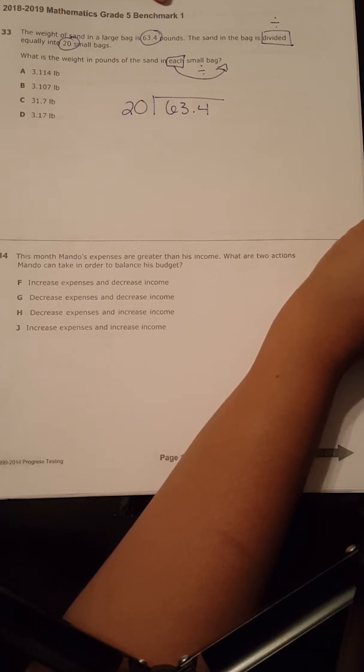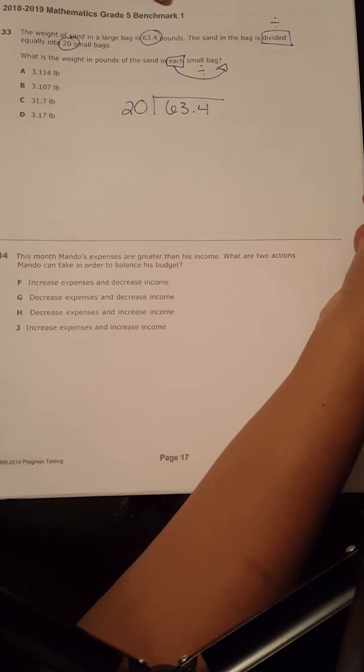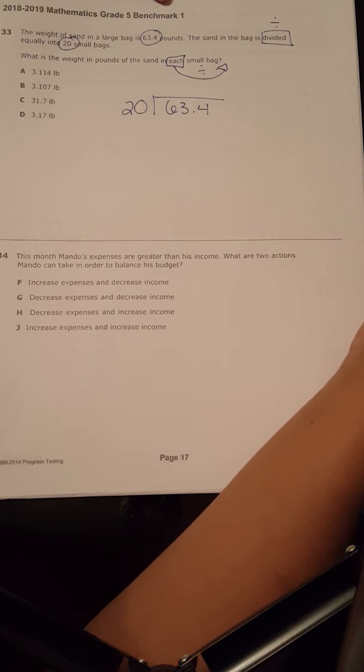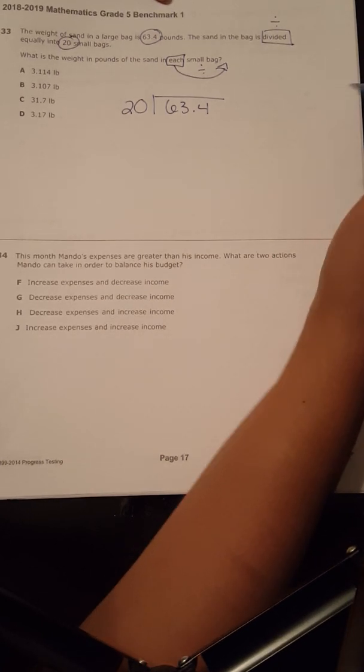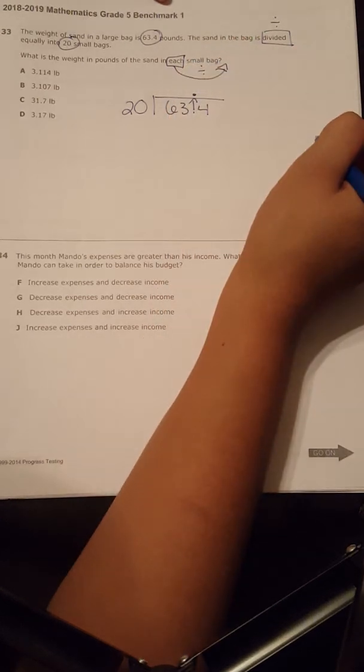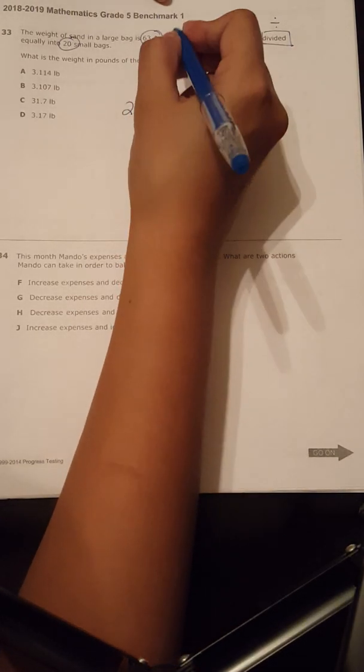Now you can write your multiplication facts of the 20 here if you choose to and if it makes it easier for you. But I personally am going to use my multiplications of the 2's and just add a 0 at the end. This is a set it and forget it problem. I'm going to set that decimal and forget about it. And now I'm going to multiply.